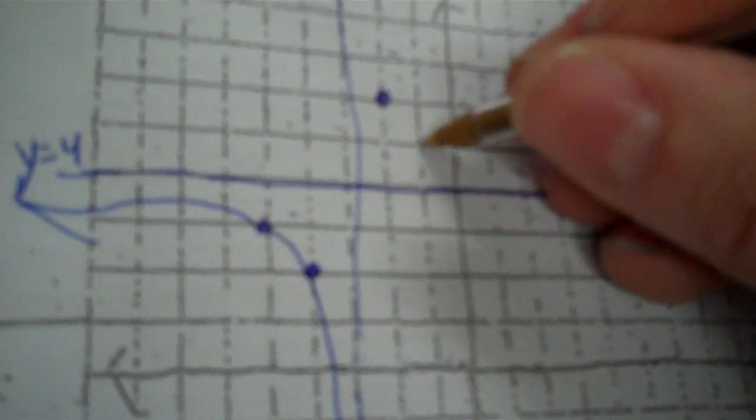Negative 1 plus 3 is 2. And after the division takes place, we have a 4 to add. So 2 divided by 2 is 1. Plus 4 is going to be 5. Okay? So negative 2, 6: 1, 2, 3, 4, 5, 6. And negative 1, 5: 1, 2, 3, 4, 5.